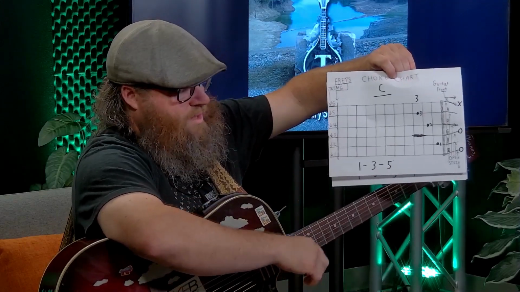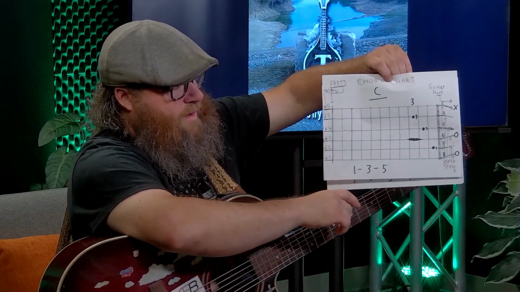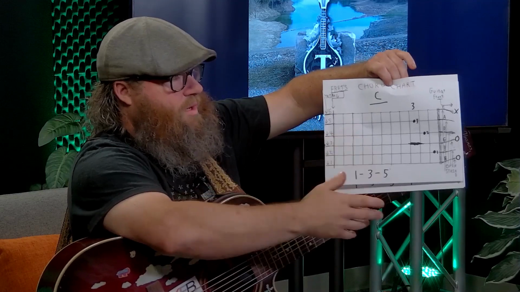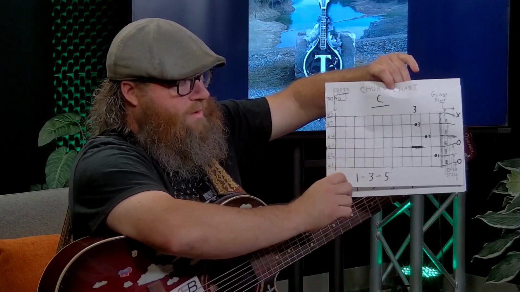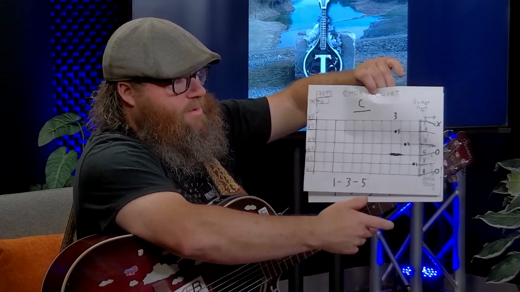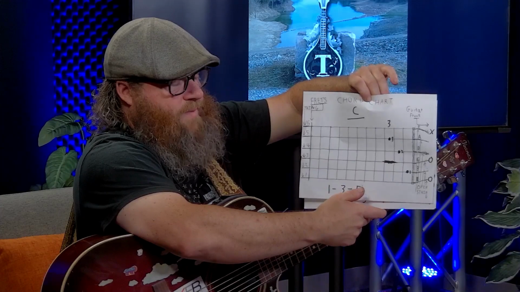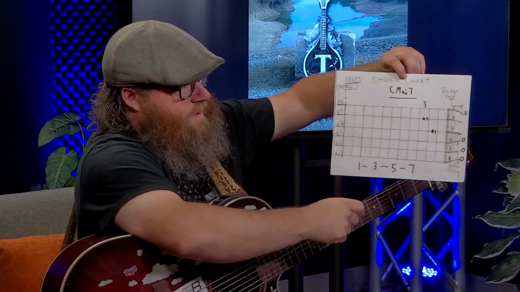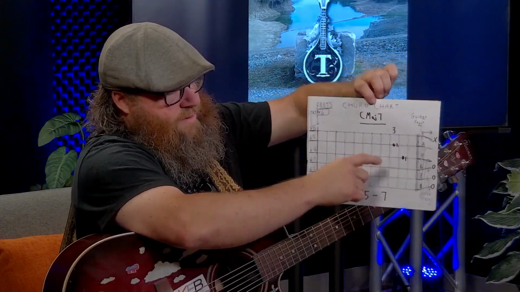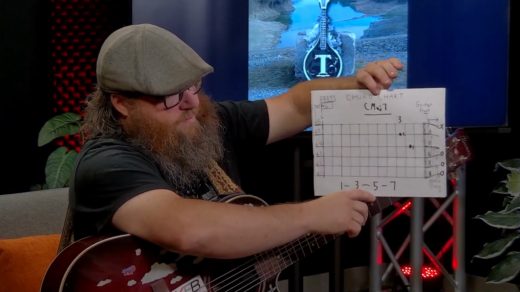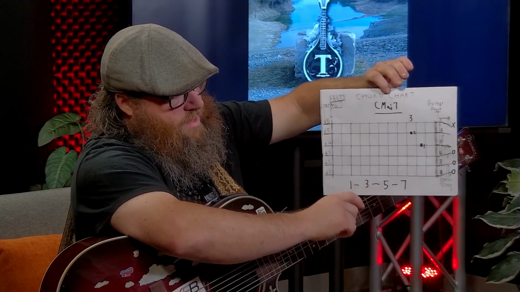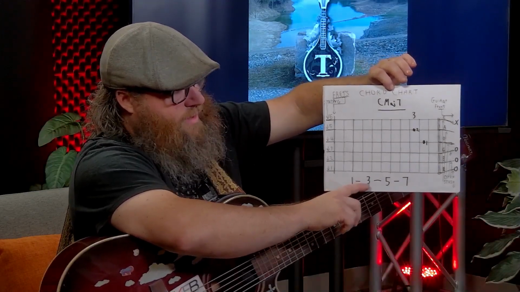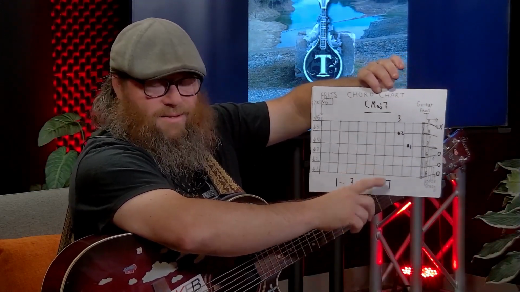So that's the C, and the formula for a C major, which is called just a C, is a 1, 3, and 5. So that's the formula for a major chord. So here with the C major 7th, same thing. You can just follow the fingerings on here, and this here is a 1, 3, 5, and a 7.